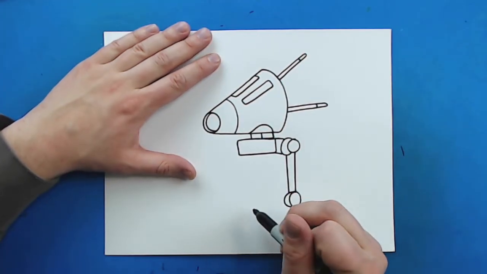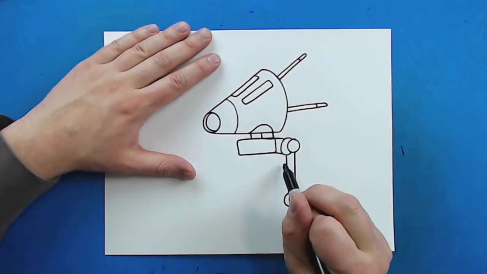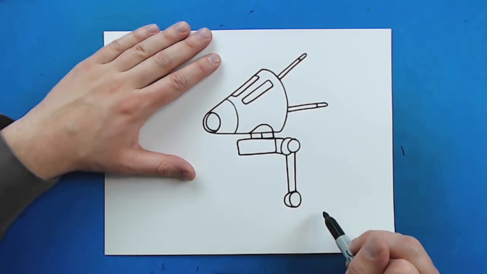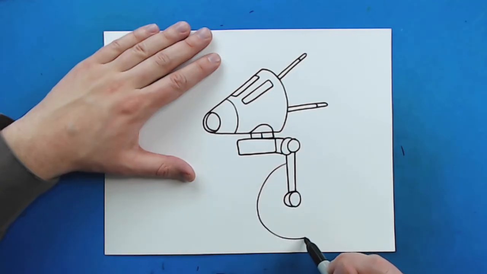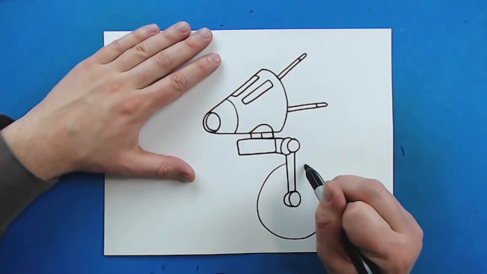Now, he rolls on this big wheel. So starting here, I need to make a big circle that's going to go down and then come around here. So I'm just going to draw a nice big circle shape that goes down and then comes around.